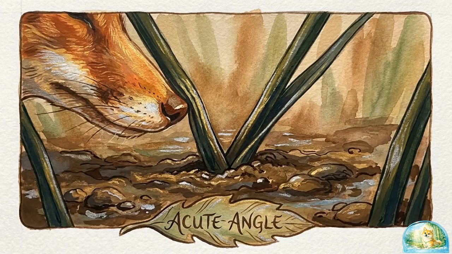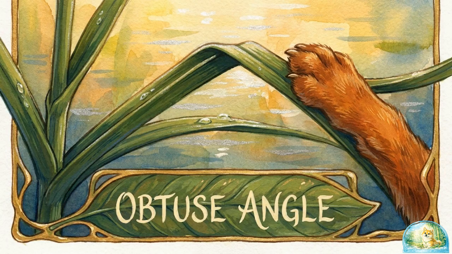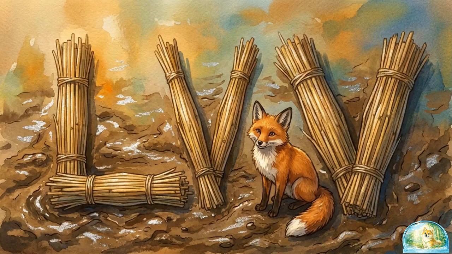If Pip closes the opening so it is narrower or smaller than a square corner, it becomes an acute angle. And if he pushes the intersection open so it is wider or bigger than a square corner, that is an obtuse angle. The specific size of the opening dictates the angle's name. This gives us a precise way to describe any corner of any shape.